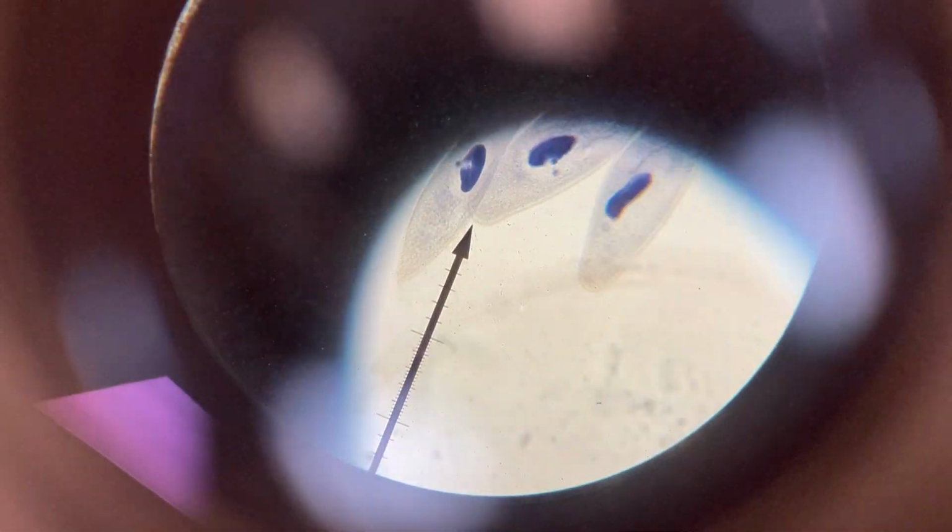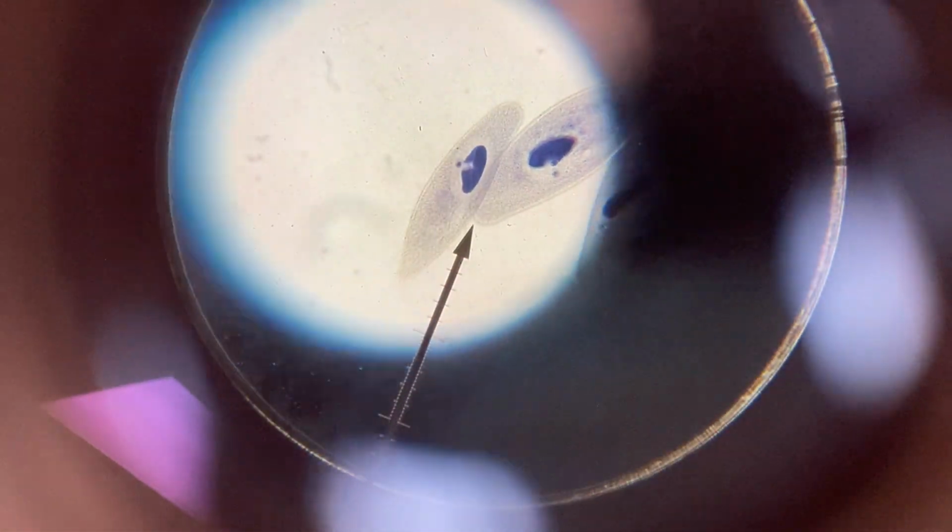There we go. There, it's about as good as I can do. The nucleus is that dot in the middle.